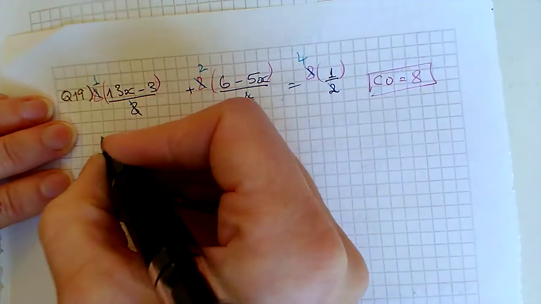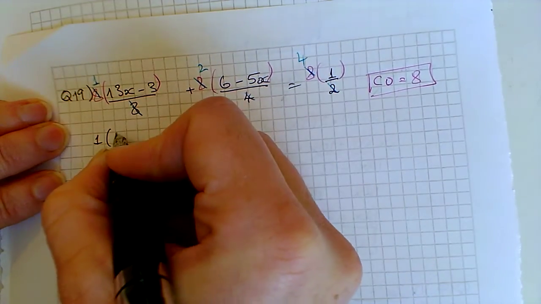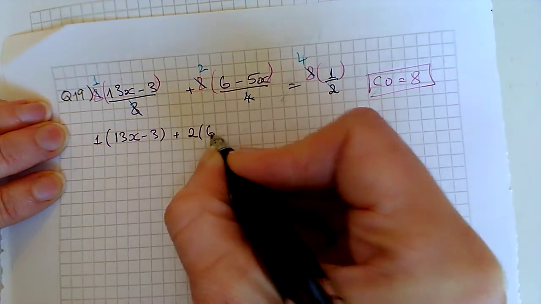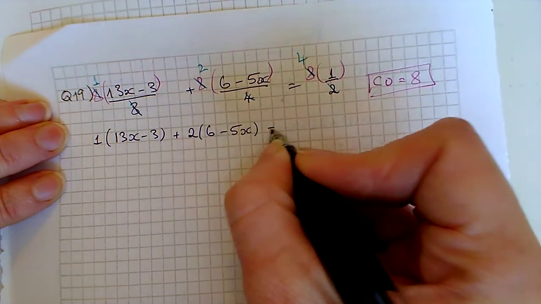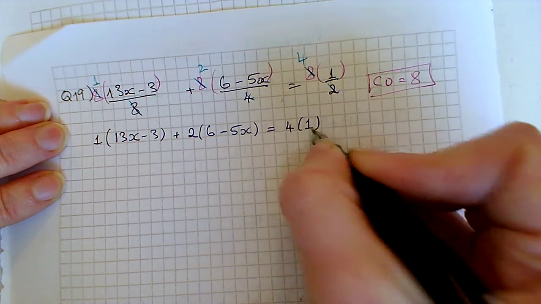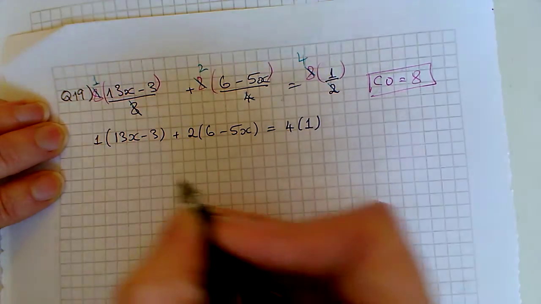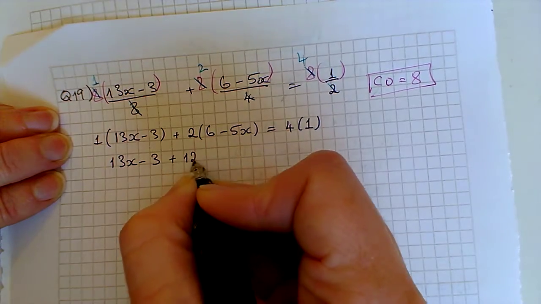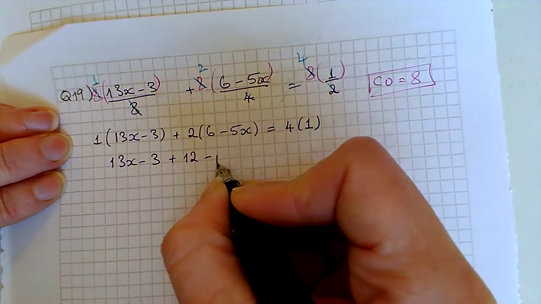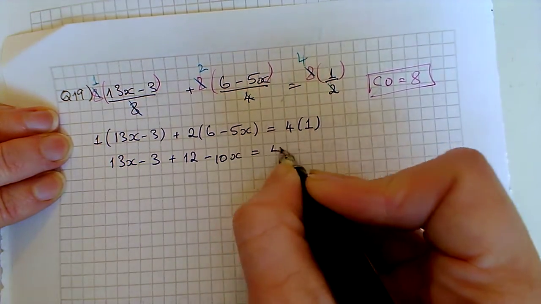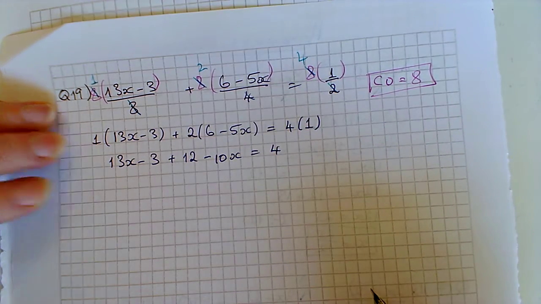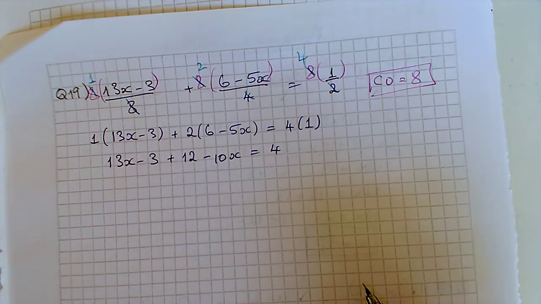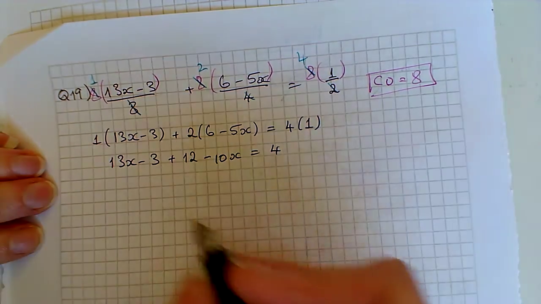So when I write this down again, what I have is 1 bracket 13x minus 3 plus 2 bracket 6 minus 5x equals 4 bracket 1. And then I multiply out the brackets. 13x minus 3 plus 12 minus 10x equals 4. So I'm going quite quickly with multiplying out the brackets now. If there's a step that you don't understand, please let me know.